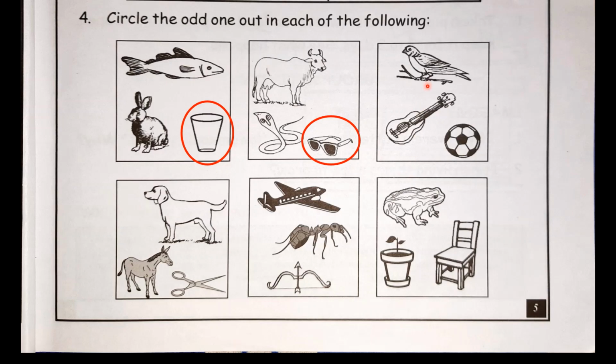Now let's go to the third one. Bird, guitar, football. Now can you identify the odd one here? Think, children. Yes, it is bird, because bird is a living thing, whereas guitar and football is a non-living thing. Very good. Now let's go to the fourth picture. Dog, horse, scissors. Now can you identify the odd one? Yes, it is scissors, because scissors is a non-living thing, whereas dog and horse is a living thing.